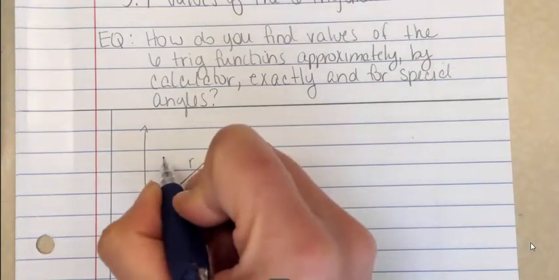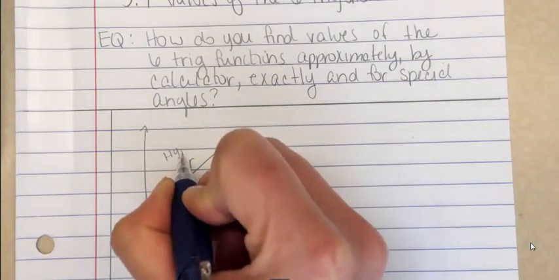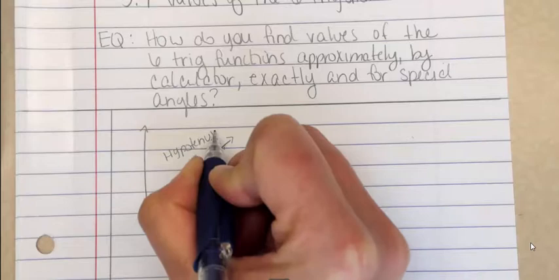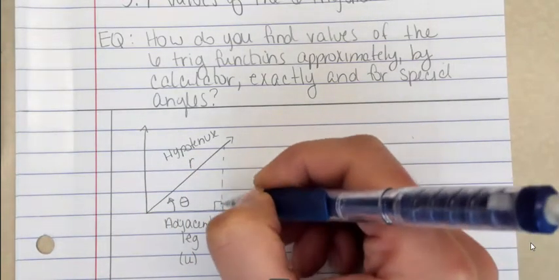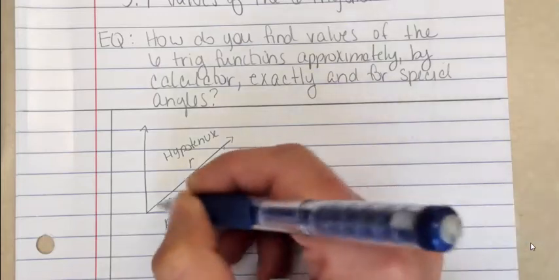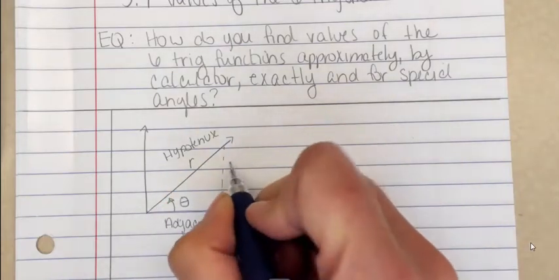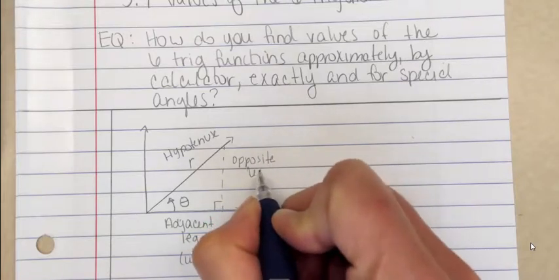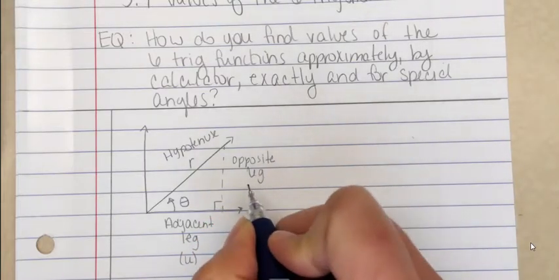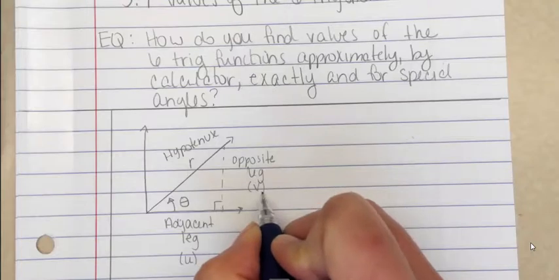The radius is thought of as the hypotenuse. This vertical line that we draw down to the horizontal axis is thought of as the opposite leg, or they're calling that V, that height is V.